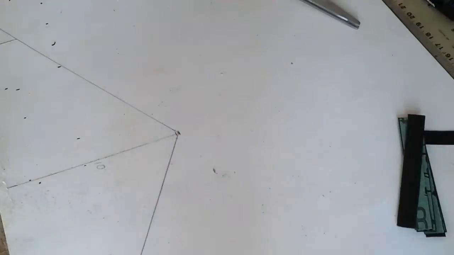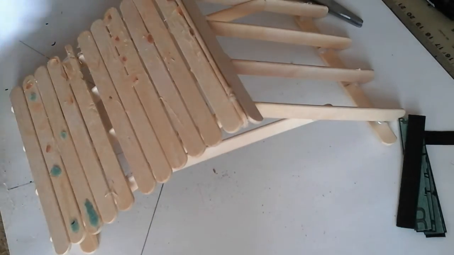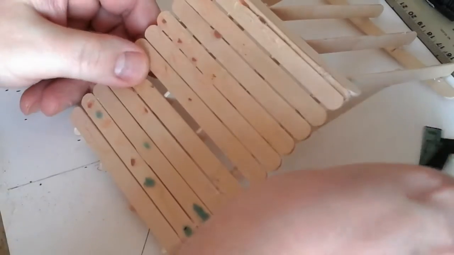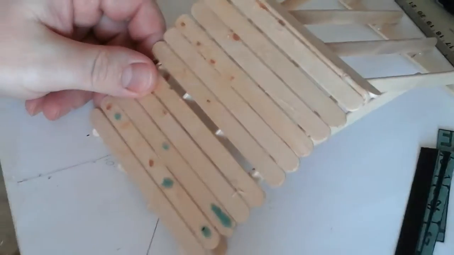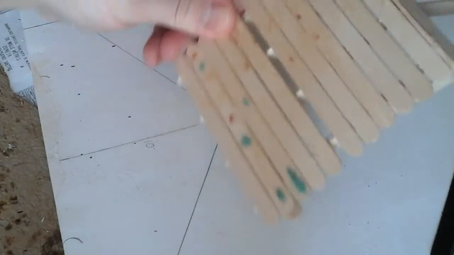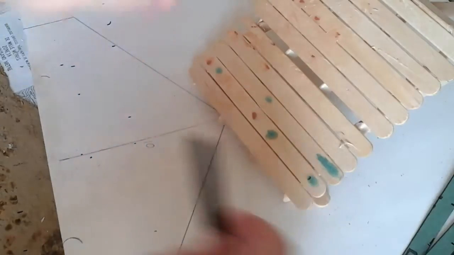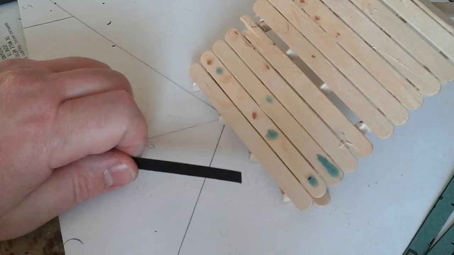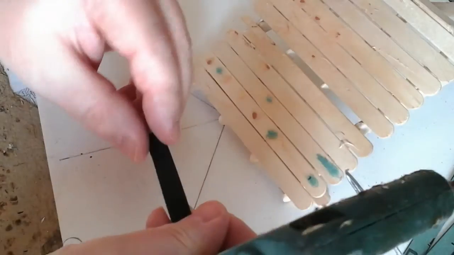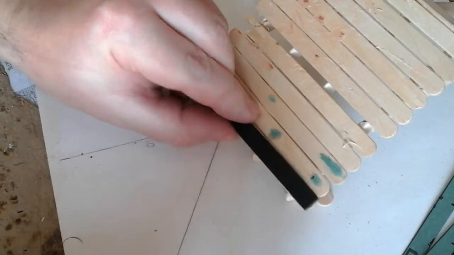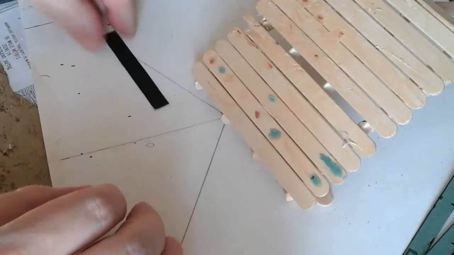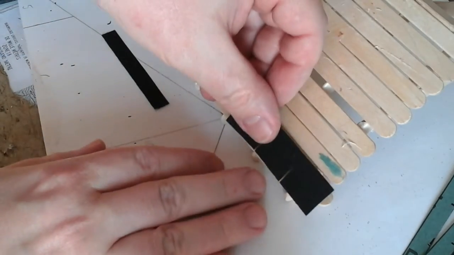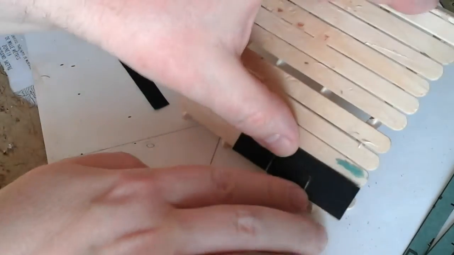And I will explain why I am doing this. So this is my mini roof as an example. Because the first shingle that you're gonna lay like this, you will see the wood through it.